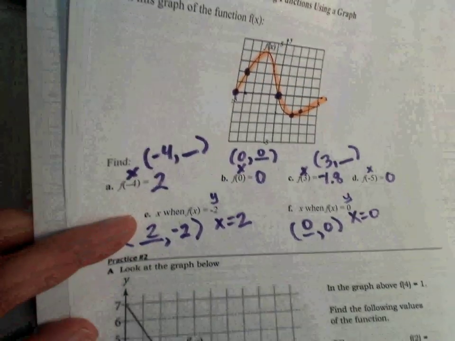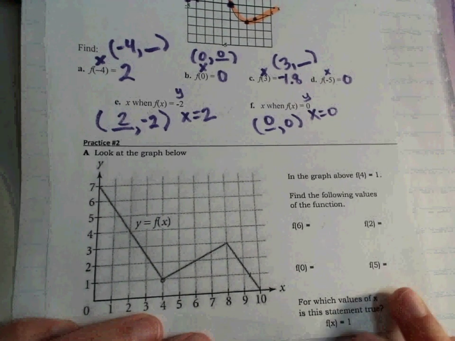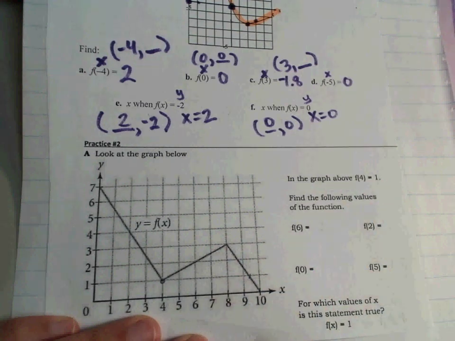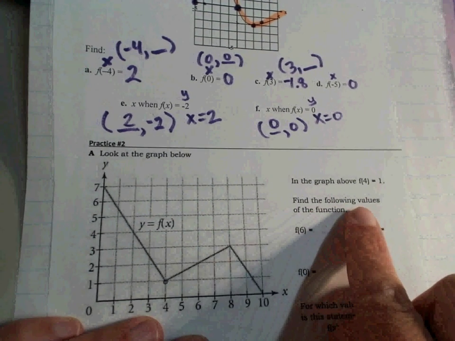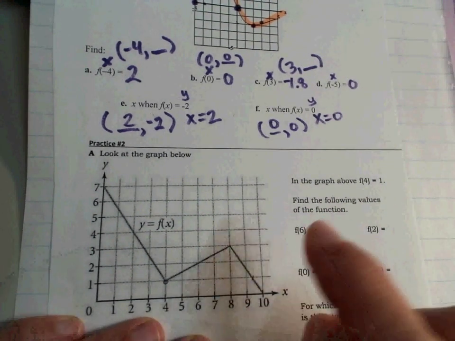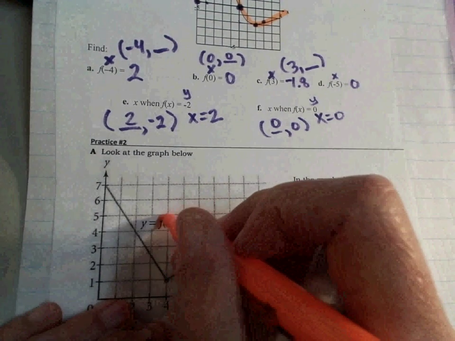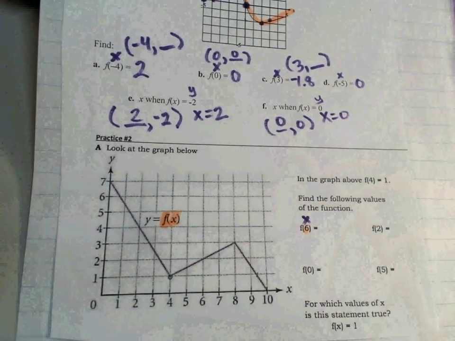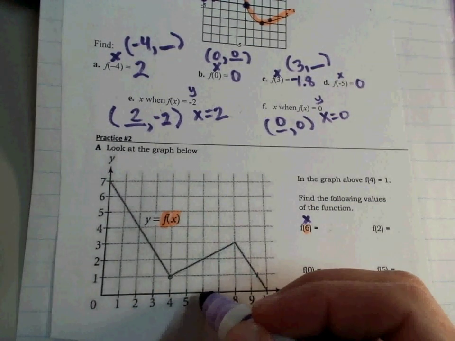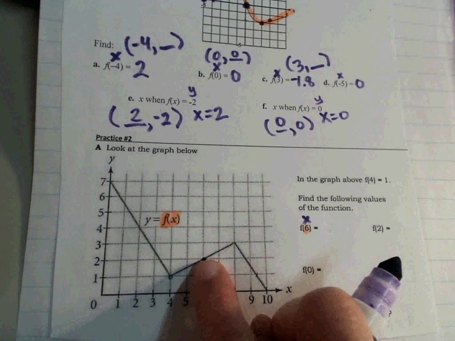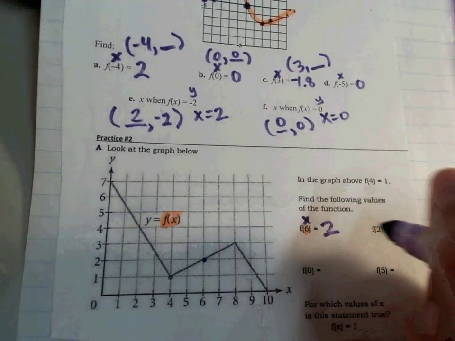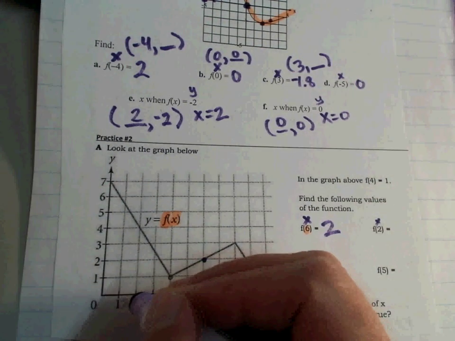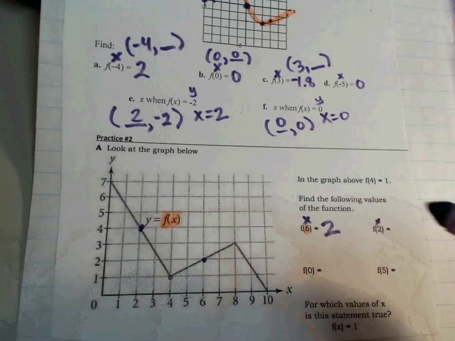Okay, one more example down here at the bottom. Exercise 2. It says in the graph above, f of 4 is equal to 1. Oh, I don't think we actually need that. All right, find the following values for the function. f of 6. So notice that they called this function f of x, and that's your input. Input is 6, so that's your x. So go on the x-axis to 6, go up till you hit your graph, and our corresponding y right there is 2.